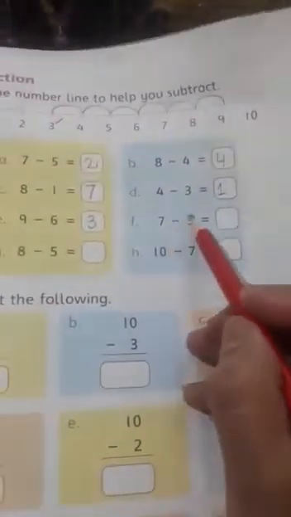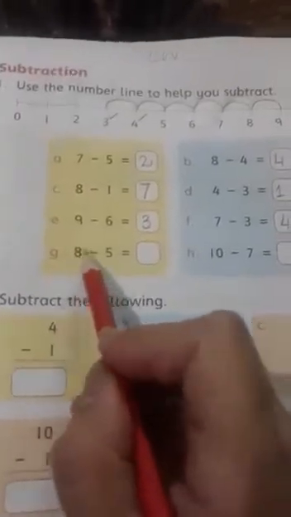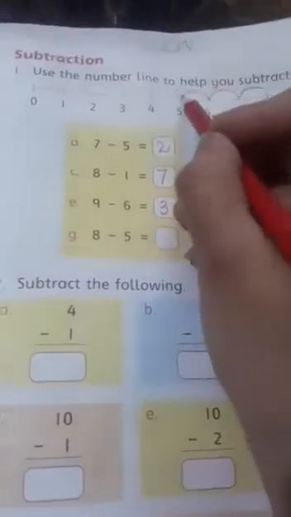Next, 7 minus 3. It means you put your pencil on 7 and move backward 3 spaces. 1, 2, 3. After jumping 3 backward spaces, you will reach on 4. So your answer will be 4. Next, 8 minus 5. It means you put your pencil on 8 and move backward 5 spaces. 5 numbers. 1, 2, 3, 4, 5. You will reach on 3. So your answer will be 3.